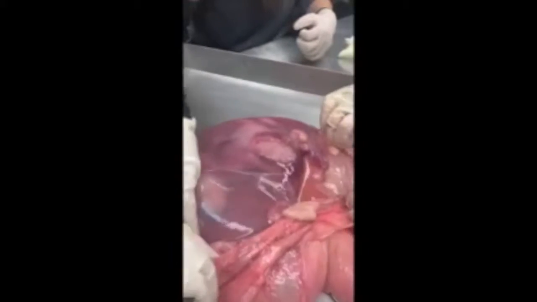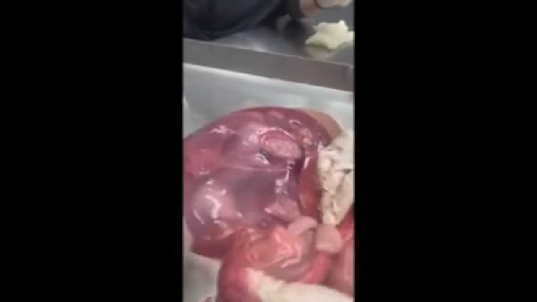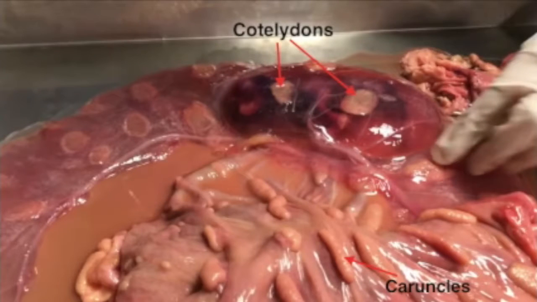Here you can observe the cotyledons and the chorion, the fetal contribution to the placenta. On the inside of the uterus, the caruncles and the uterine endometrium are shown.